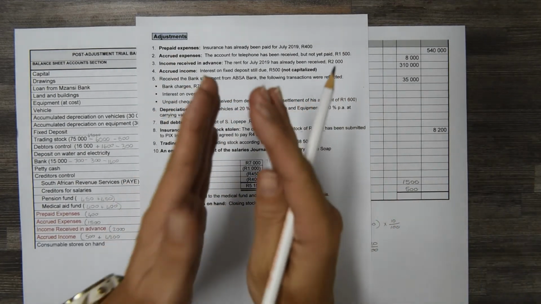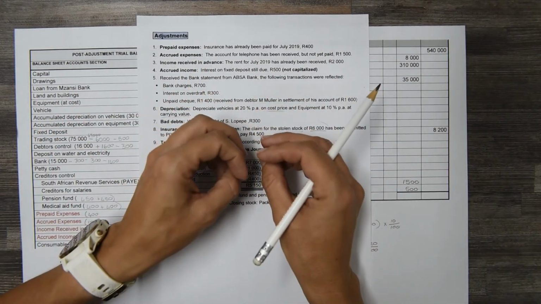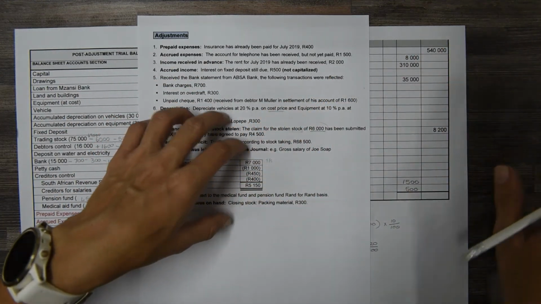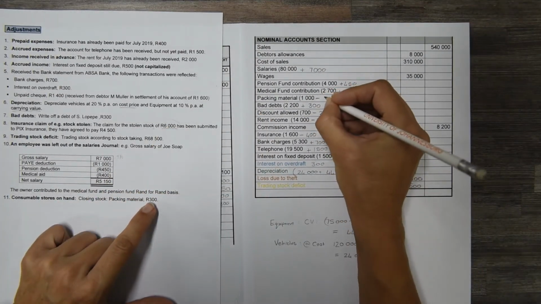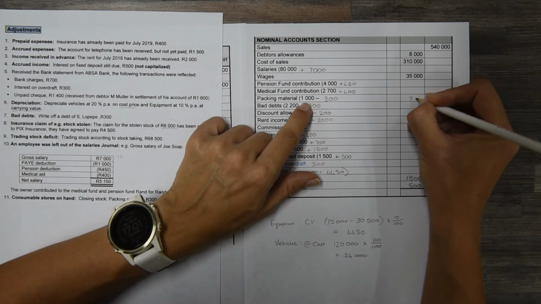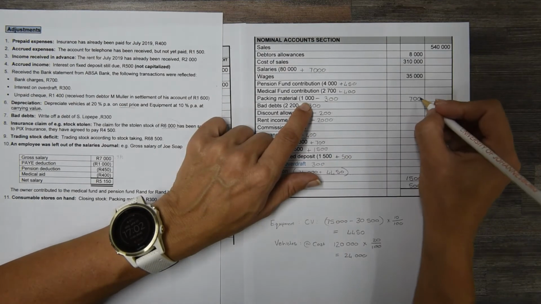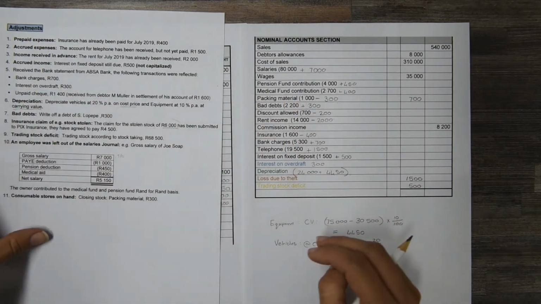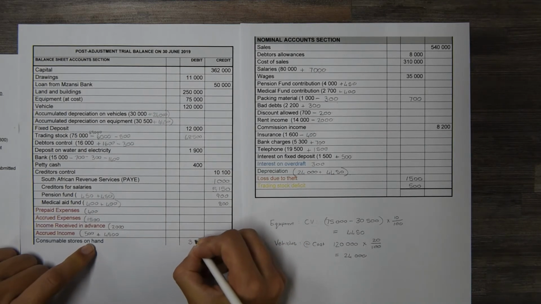So my expense for this year must only reflect the packing material that I used this year. And the unused packing material becomes an asset for the next financial year. And therefore we subtract it from packing material. I did not use 300 rands worth of packing material. I only ended up using 700. So what I used is what I show as my expense. This is the packing material that I used this year. This 300 rand becomes an asset for my next financial year, and the asset's name is Consumable Stores on Hand.